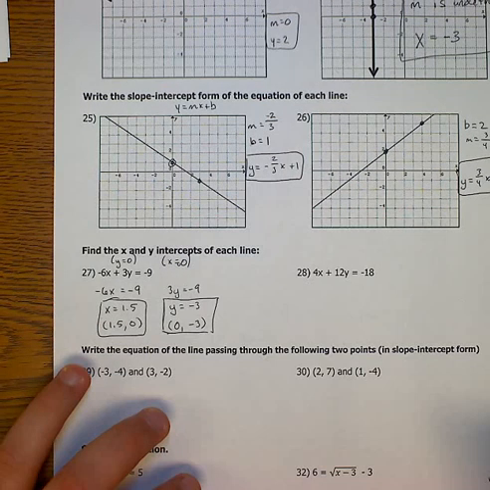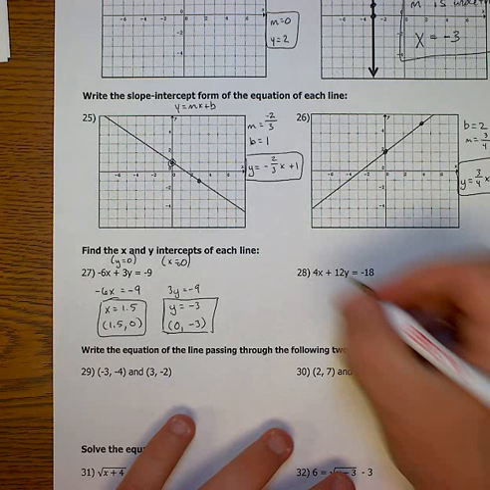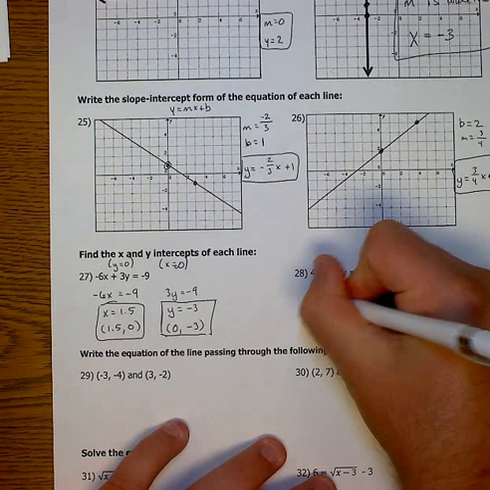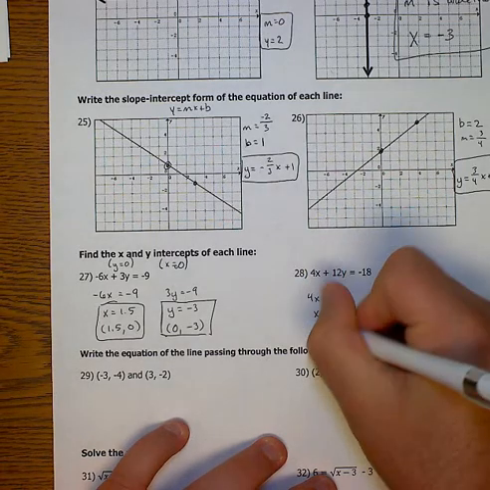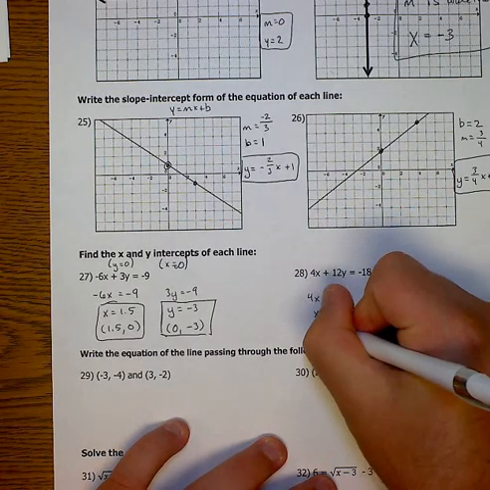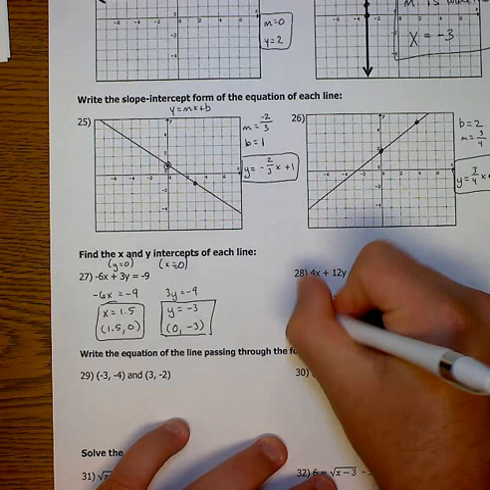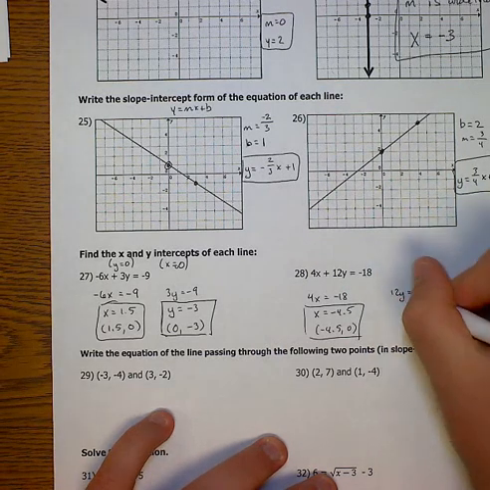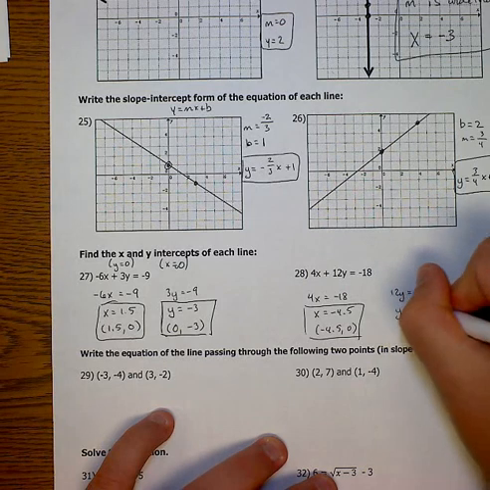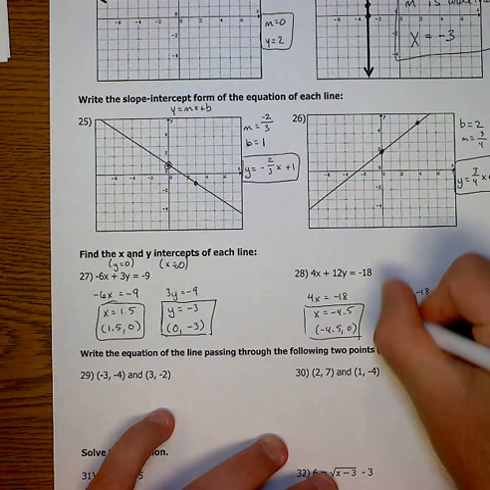The same thing for 28. X-intercept, you get 4x equals -18. Divide by 4, you get x equals -4.5, which are the coordinates -4.5, 0. Y-intercept, 12y equals -18. Divide by 12, you get y equals -1.5. So 0, -1.5 are my coordinates. Done.